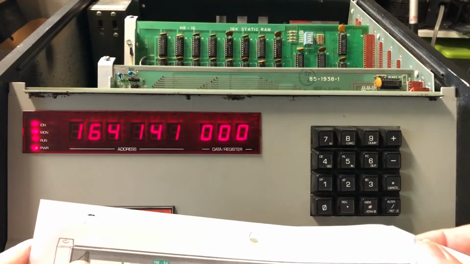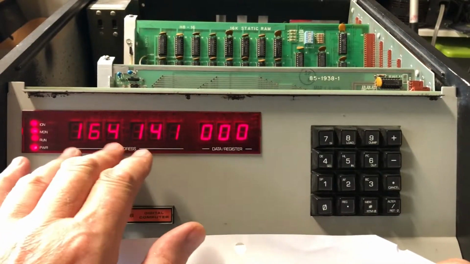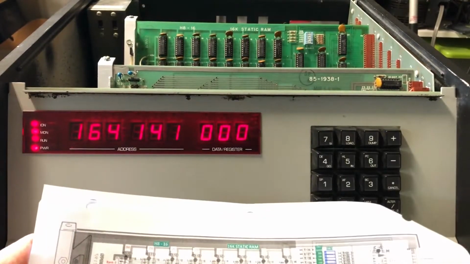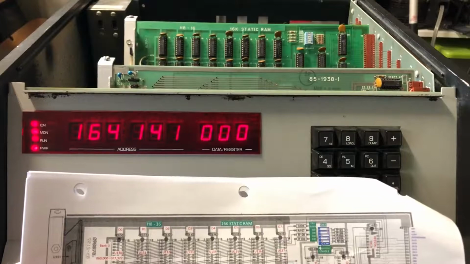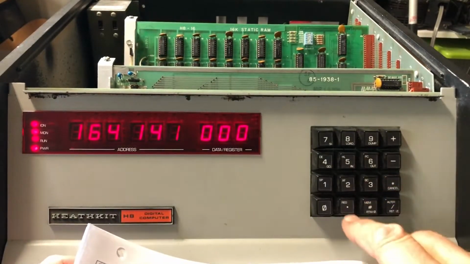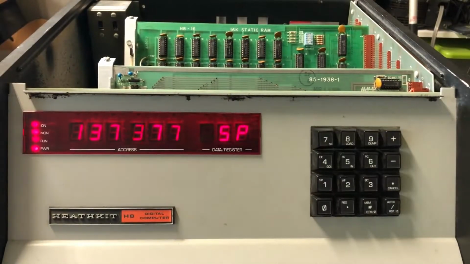I've learned from reading about the PAM monitor that it wakes up with random garbage here on the screen. So this isn't telling me anything beyond its random noise. When the system comes up, it walks through the RAM space looking for the top of RAM. It's doing writes in various places until it detects the top of RAM and then sets the stack pointer there. So if we look at the stack pointer, we see that it's set to 137377.